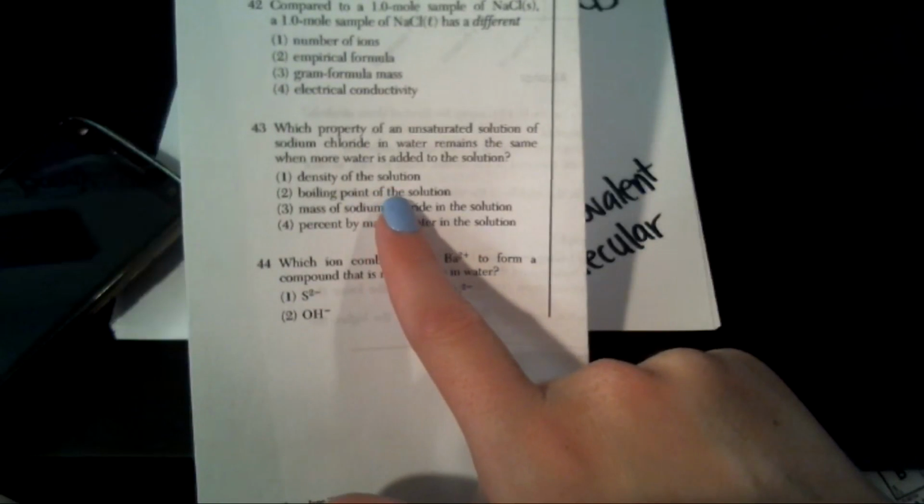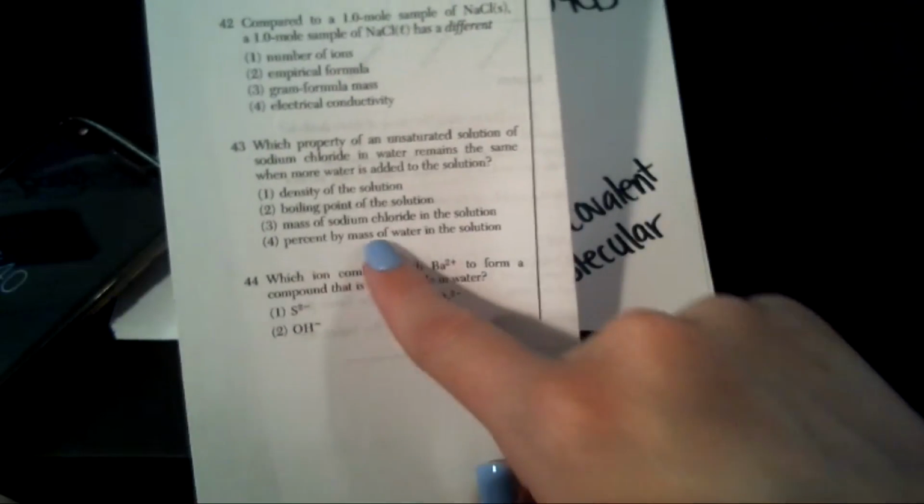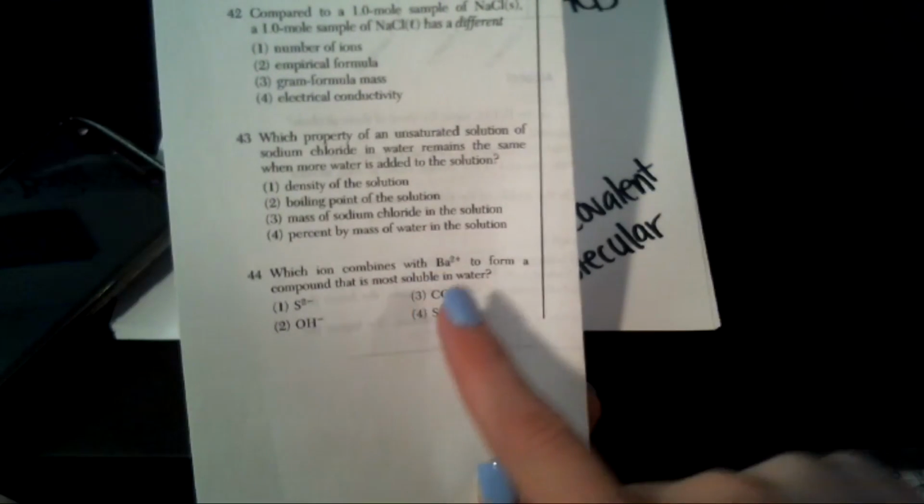I would say this is a logic question. Density of the solution is going to change. Boiling point is going to change. The percent by mass of water changes because you're adding more water. The amount of sodium chloride in the solution is going to stay the same. No matter how much water you add, the sodium chloride is still there.